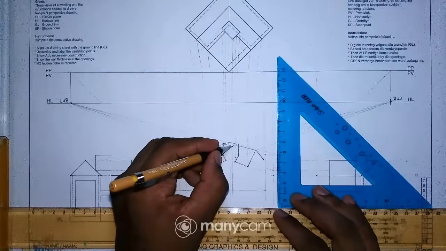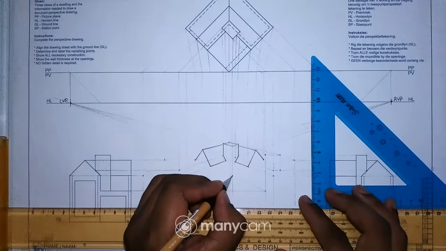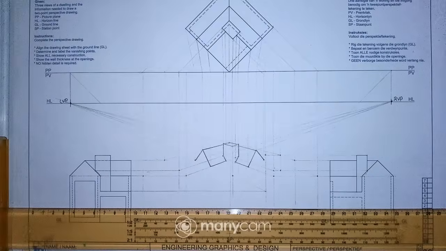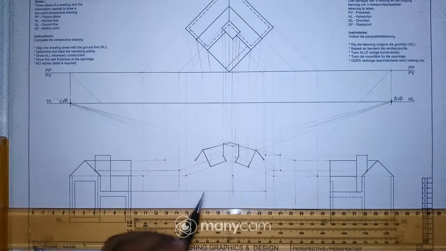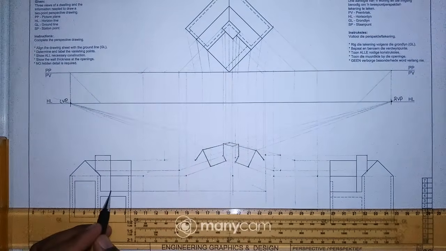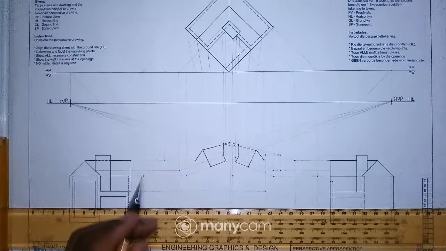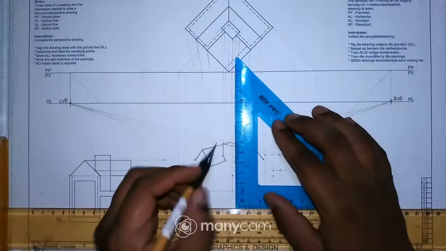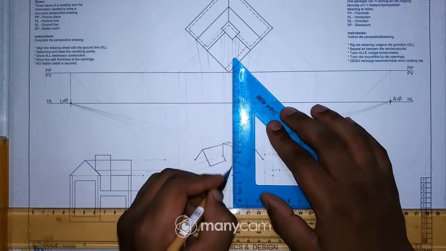So obviously I have a line up to this line. So the point that I'm looking for, it's right there. So this point is right there. Okay, so now I can just connect these two points like this.